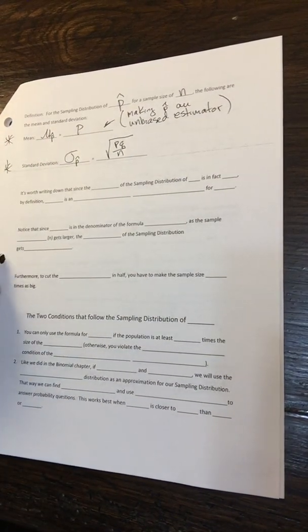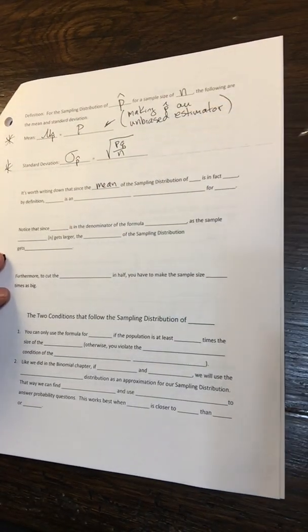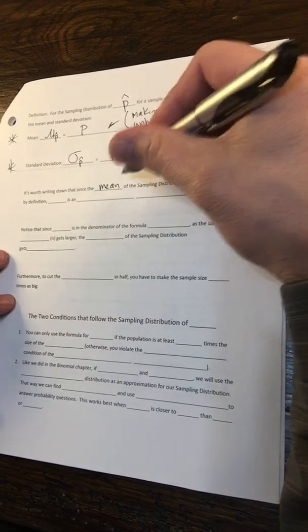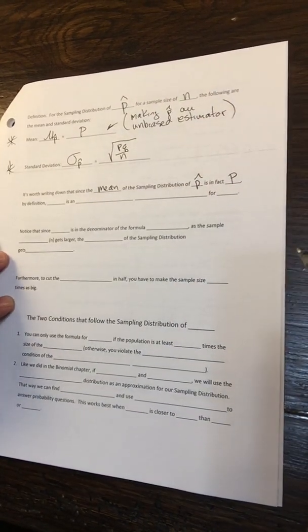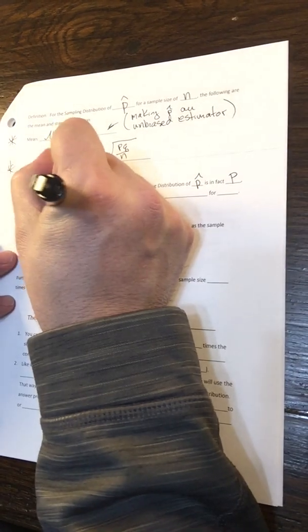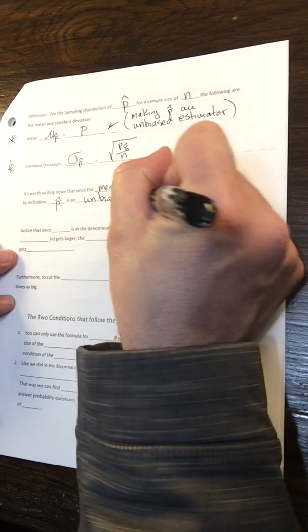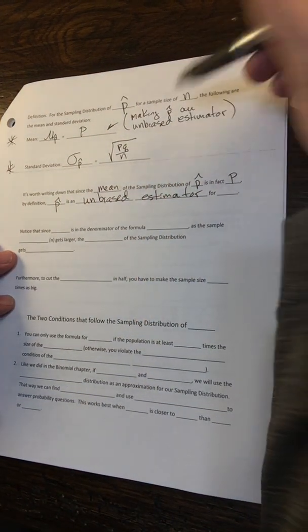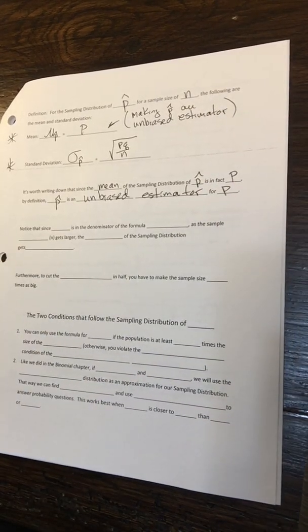Okay? It's worth writing down that since the mean, oh my God, it's this right here. I really should have looked ahead. I'm so dumb. Since the mean of the sampling distribution of p hat is in fact the population proportion p, by definition, p hat is an unbiased estimator for the population proportion p. Sorry about that, people. I just wasted your time. Didn't need to do that.